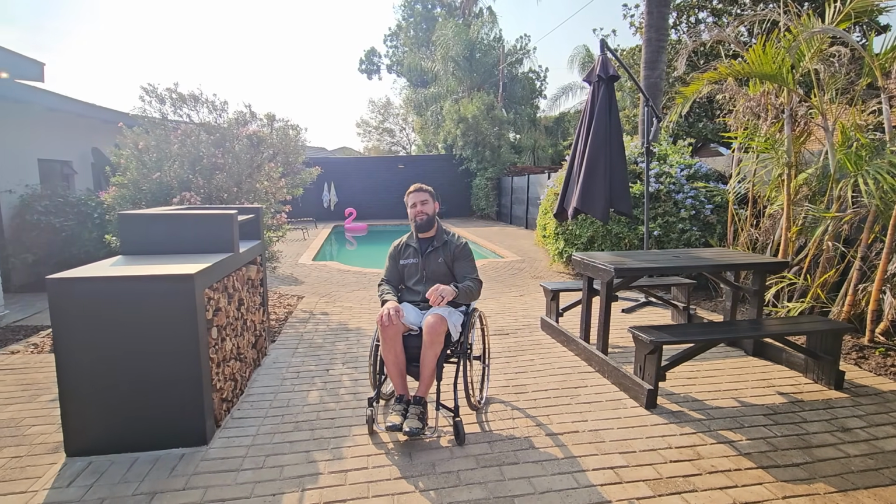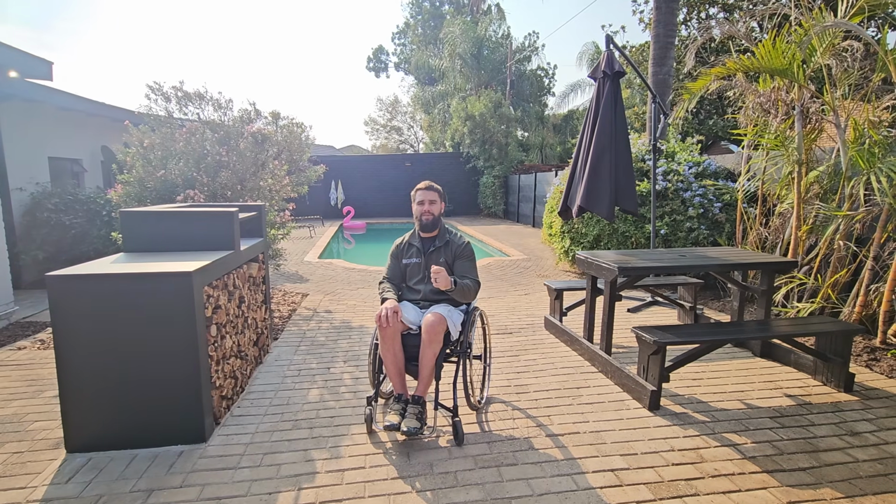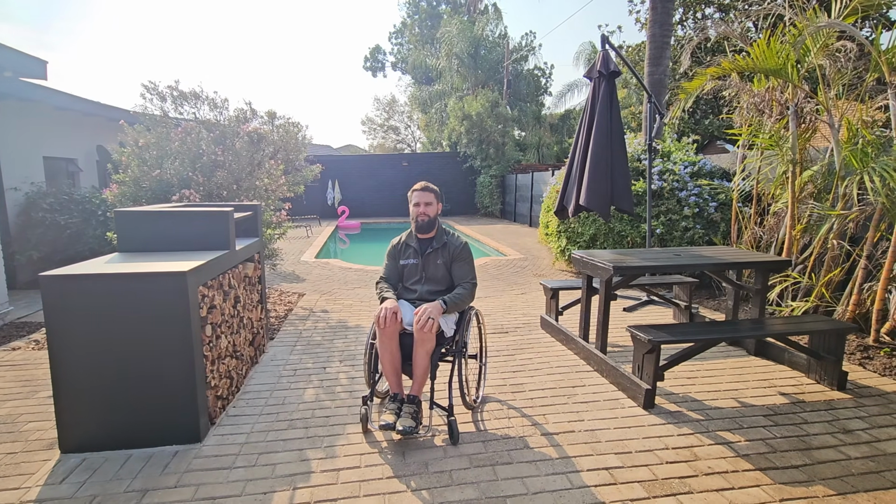We are also getting occupation of a new property today. Well, we're actually getting the keys of that property. We'll start renovating in a couple of weeks' time.